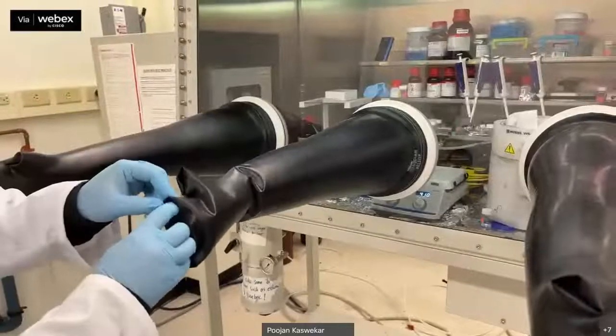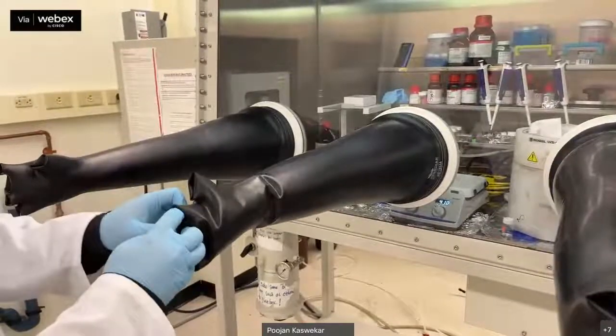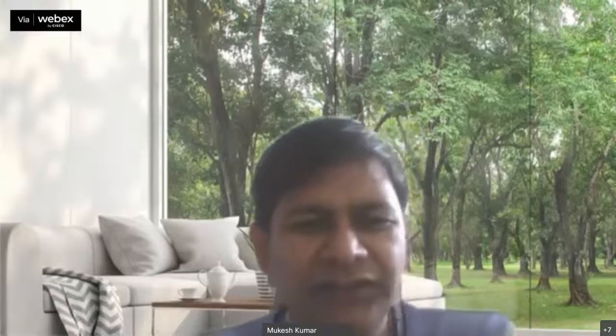So you can see how the hand is being inserted inside, and the gloves are on. Sometimes we can have the gloves even inside, once you put that hand inside. So you have to be very careful, otherwise you can puncture these gloves and then the gas will be out.